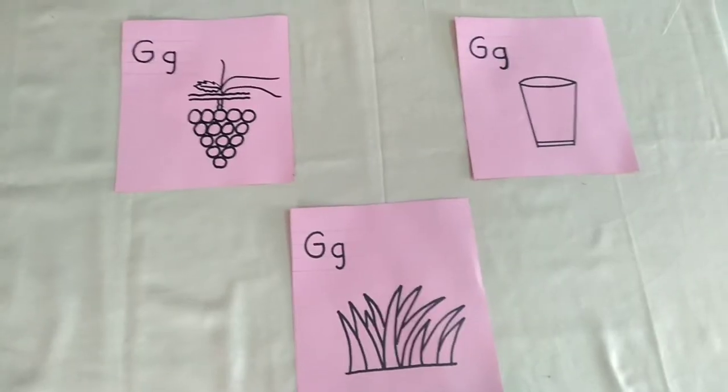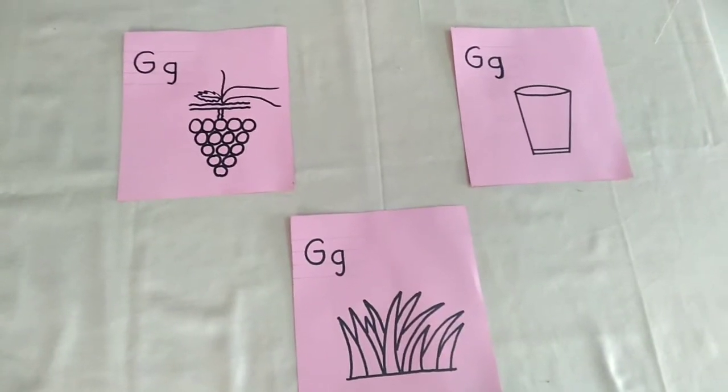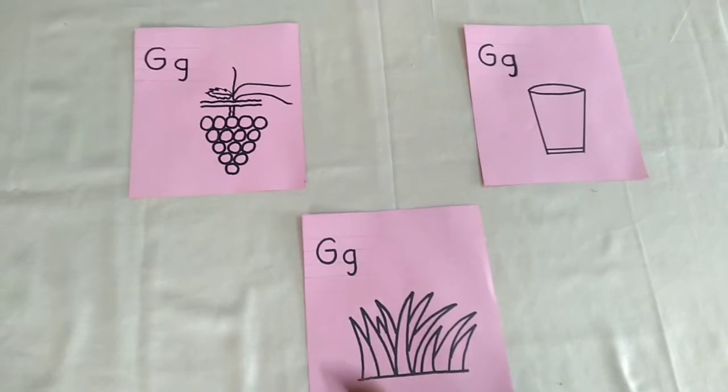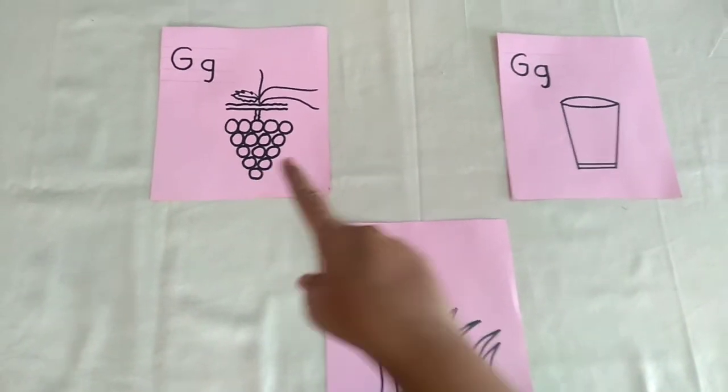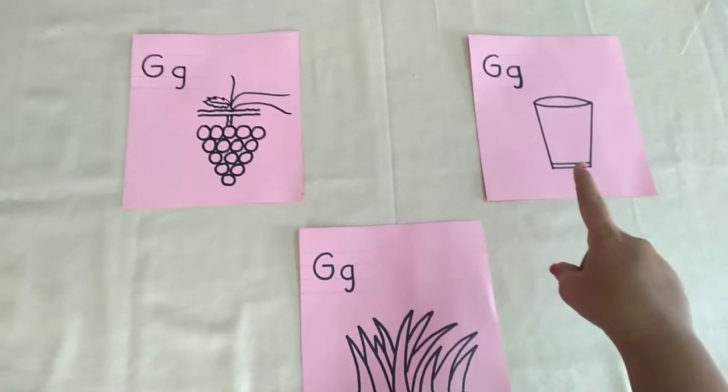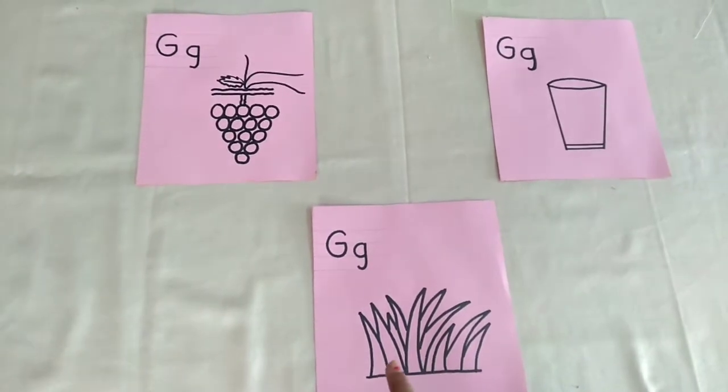Today we will learn new alphabet G. G says G. Look at these flashcards. Here are flashcards related to alphabet G. G for grapes, G for glass, G for grass.